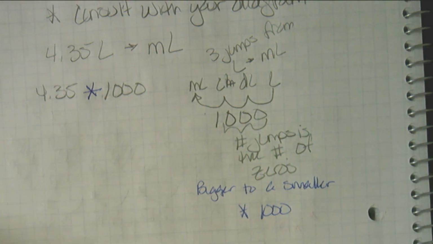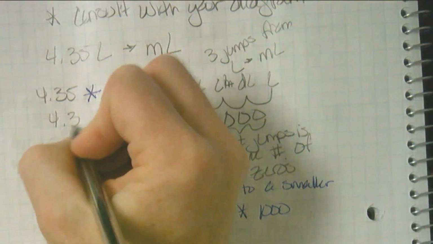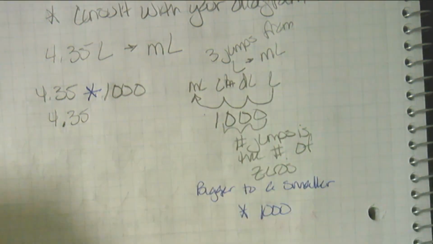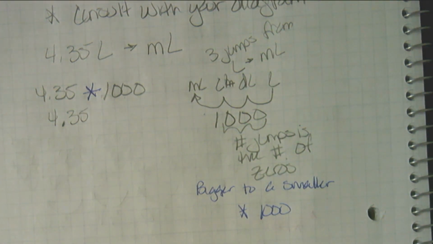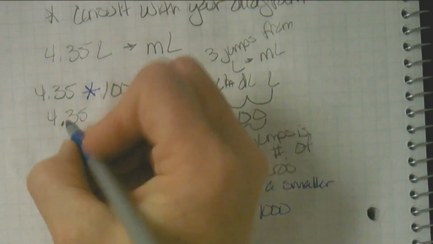If I multiply by 1,000, what happens to my decimal? I need to move it. Am I moving it left or am I moving it right? Remember, multiplying by 1,000 means I'm making my number bigger. So am I going to move my decimal to my right or to my left? Romano? So I'm going to move it to the right because I'm making it bigger.